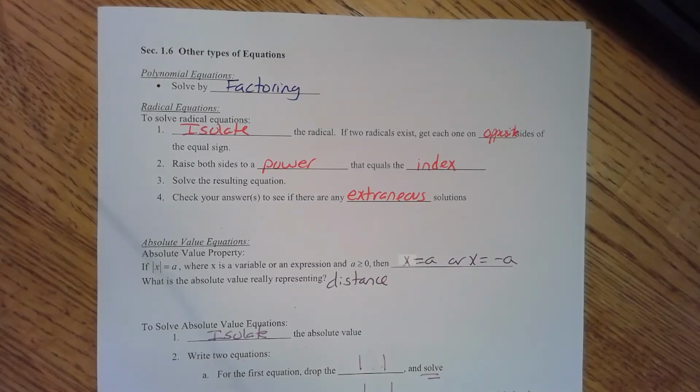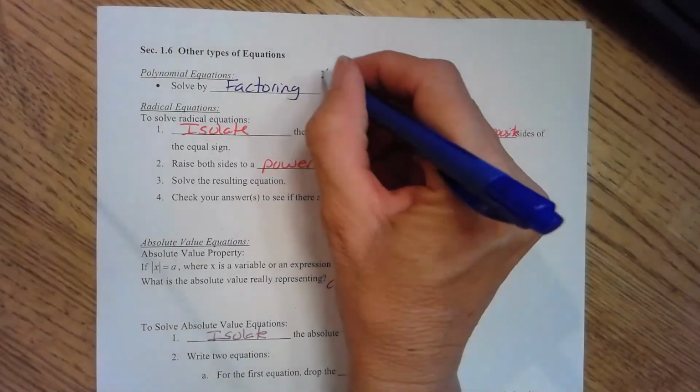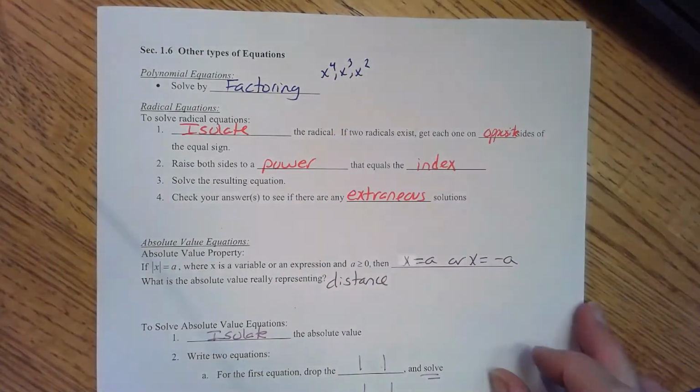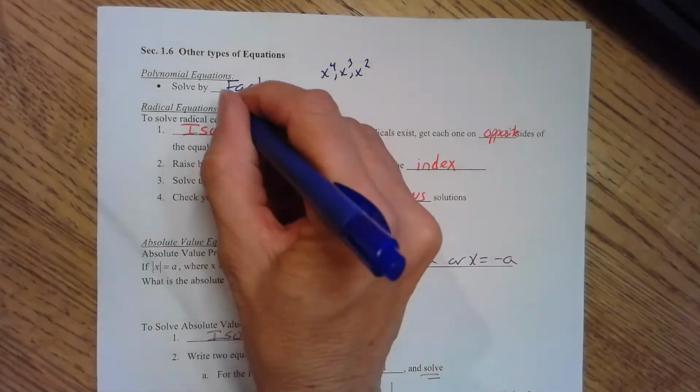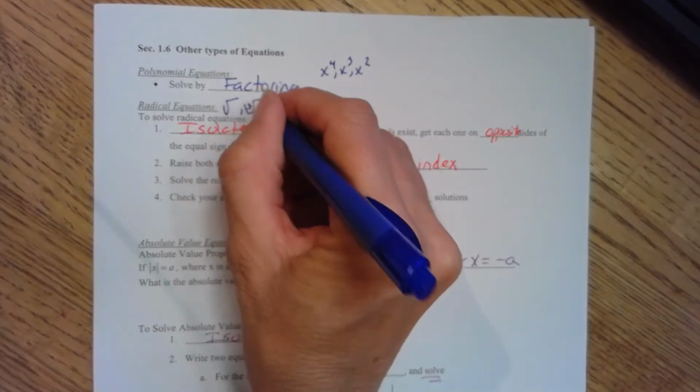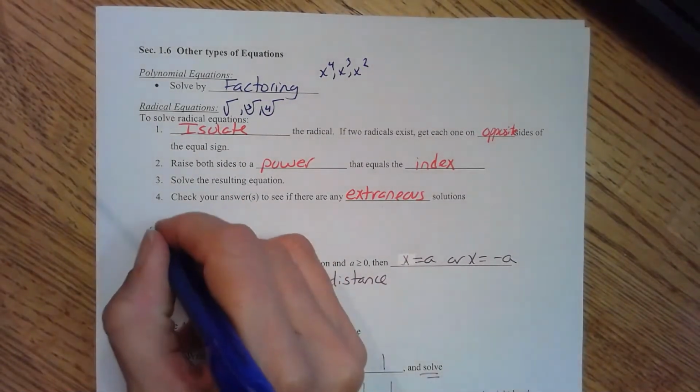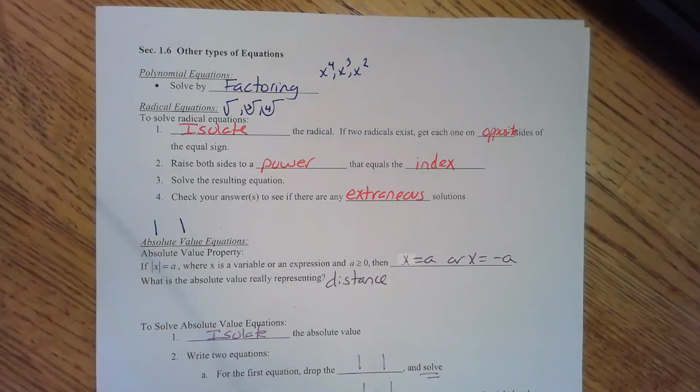For factoring, you're going to see, for example, x to the fourth, x to the third, x to the second, and that means most likely they're polynomial equations. With radical equations, you could see a square root, a cubed root, or a fourth root. And with absolute value equations, you will see those wonderful absolute value signs.